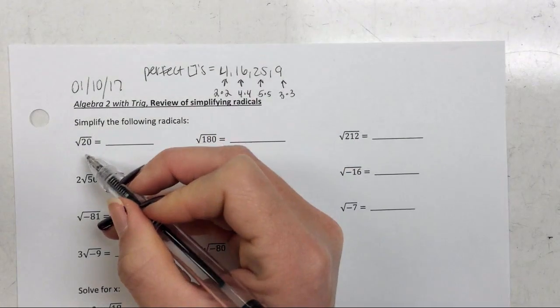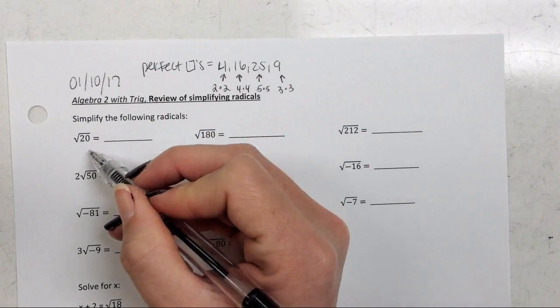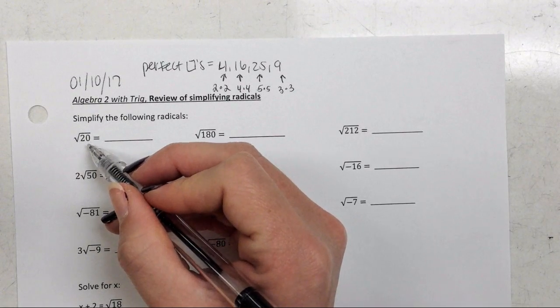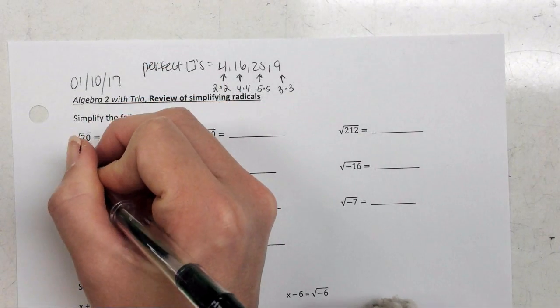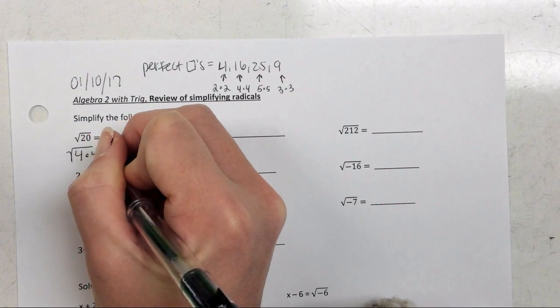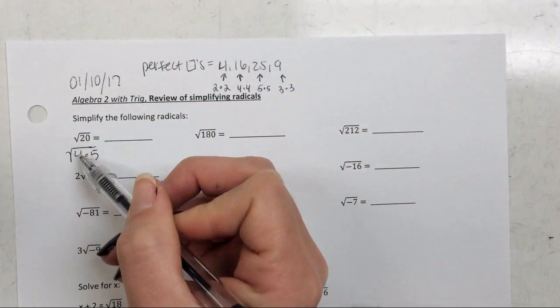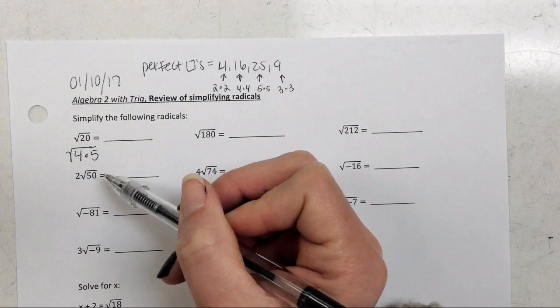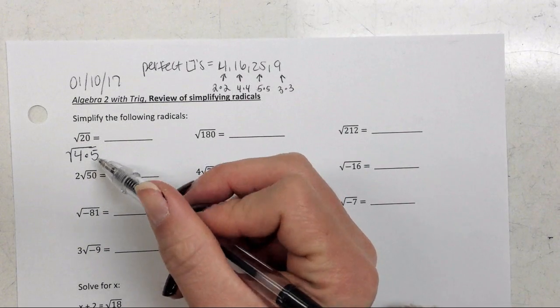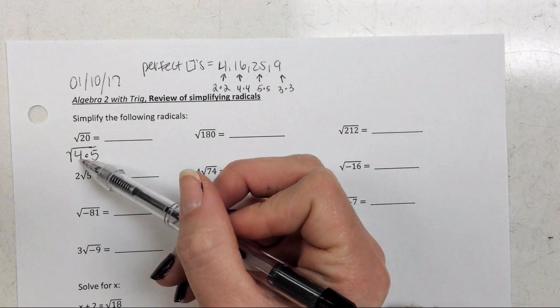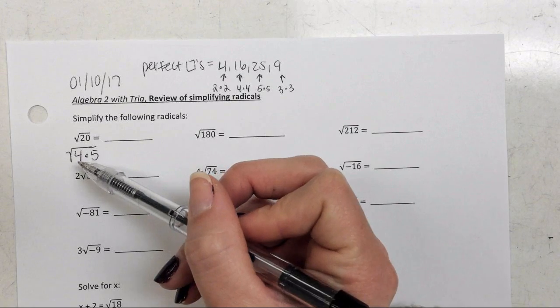So we know that 20 is not a perfect square, but what's a perfect square that can go into 20? That's going to be 4. So you can rewrite this radical as 4 times 5, because that's how many times 4 can go into 20. From here, the perfect square under the radical, we're going to take the square root of that, which is 2.